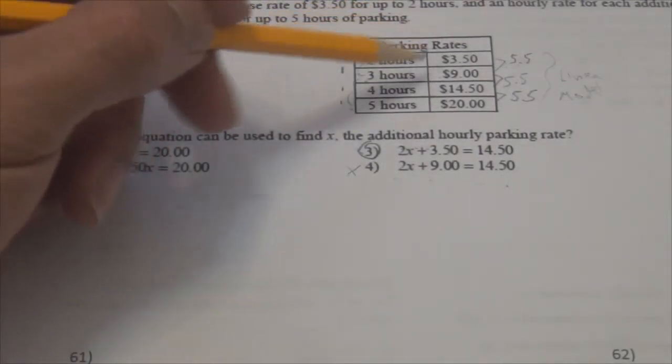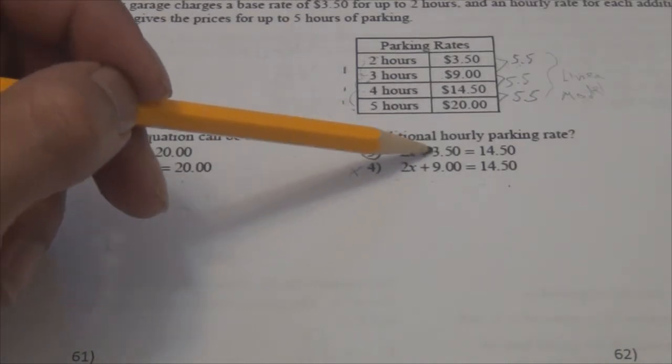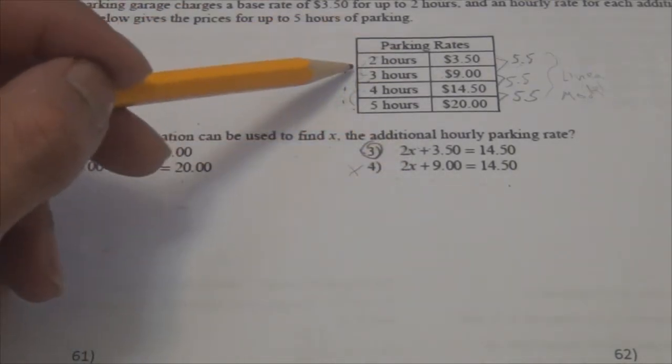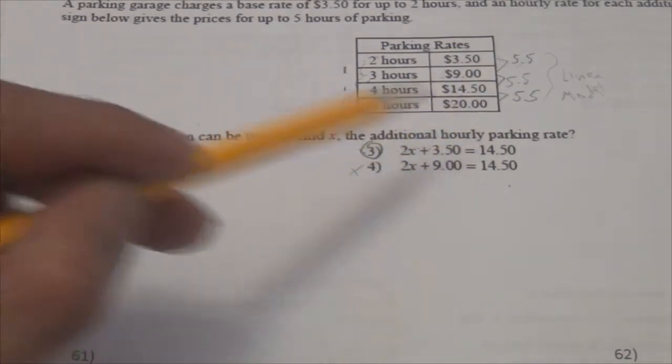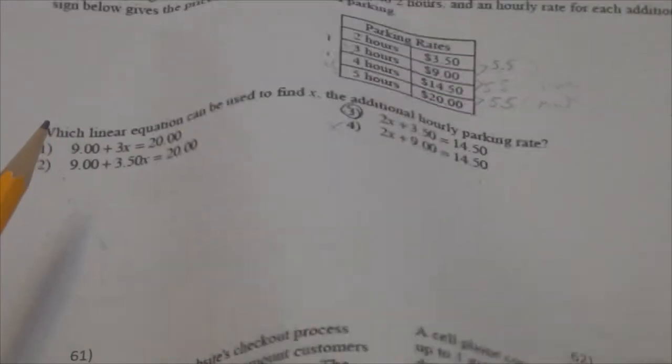And let's see, if I plug in $5.50 in here, I get 11. 11 plus 350 is 1450. So it checks. Because remember something, X does not represent the hours. It represents the hourly rate. How much it increases per hour. Alright? Cool then. So let's move on to the next problem.